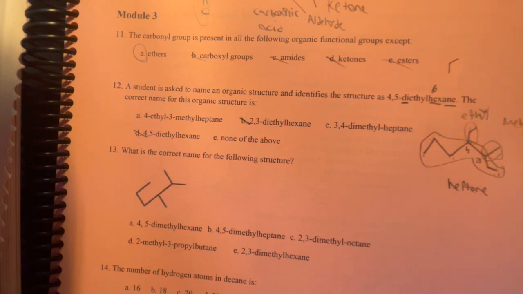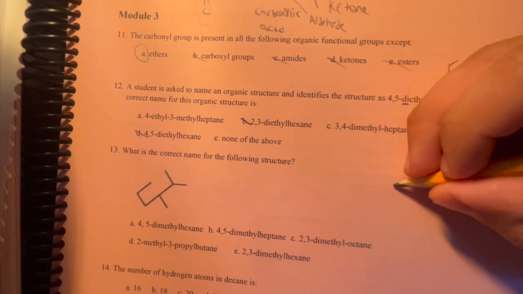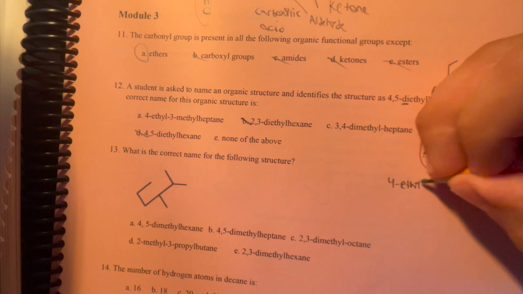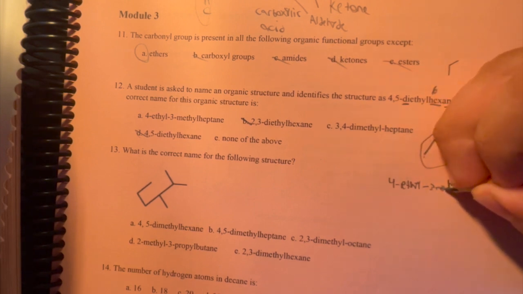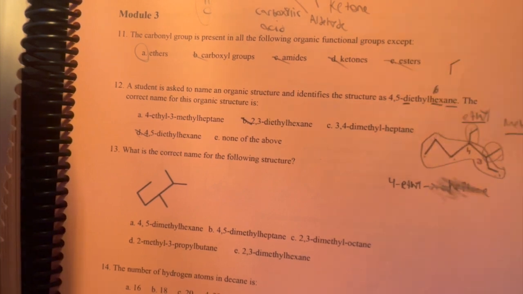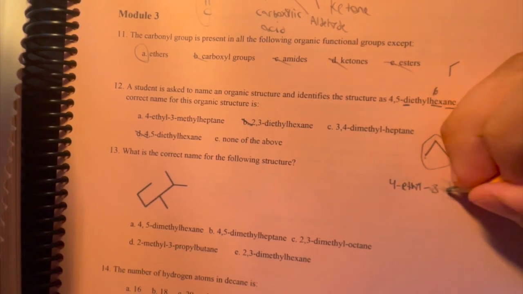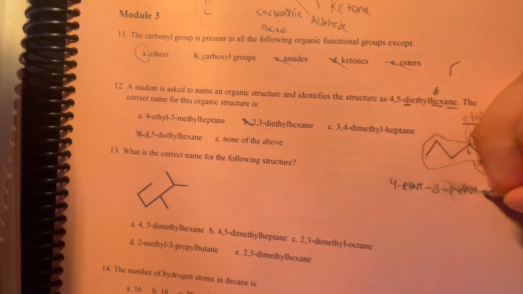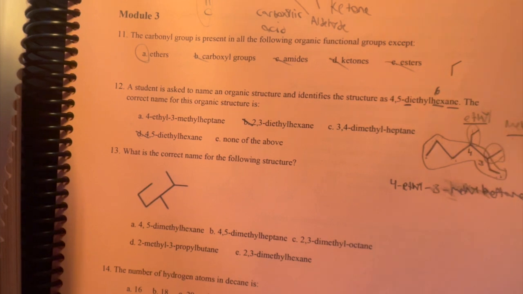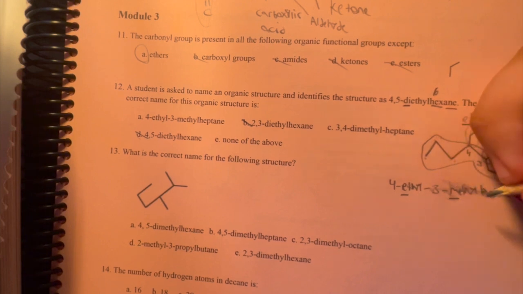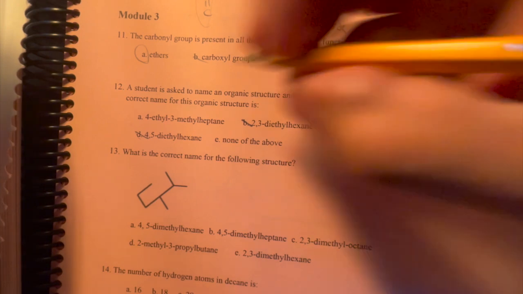And we always want to name these alphabetically. So ethyl will come before methyl. So it'll be 4 ethyl, 3 methyl. Oh, yeah, I always do this, sorry. I always cram them in because I'm trying to be more efficient. 3 methyl, heptane. Okay. So you see, the numbers didn't necessarily matter. It mattered that it was in alphabetical order, right? Ethyl came before methyl. And then heptane will always be at the end because it identifies our longest carbon chain. Okay, so then it should be A.